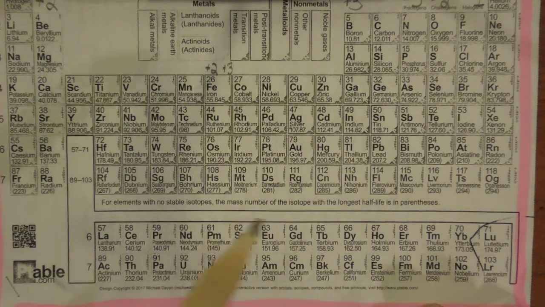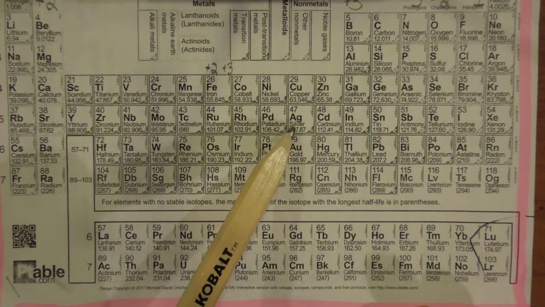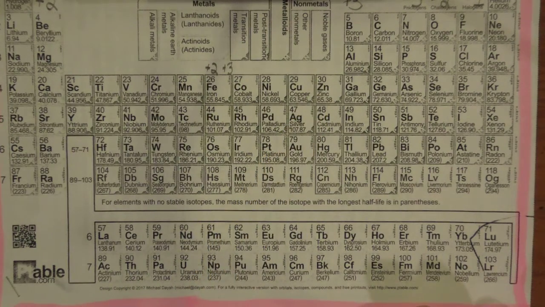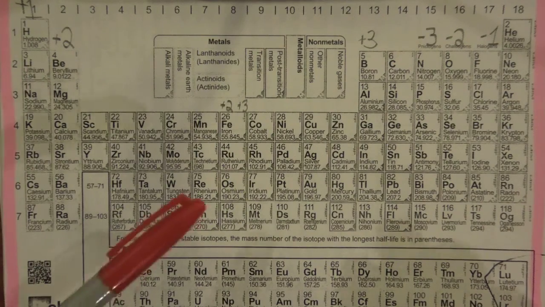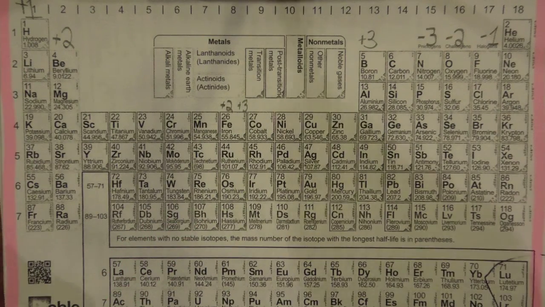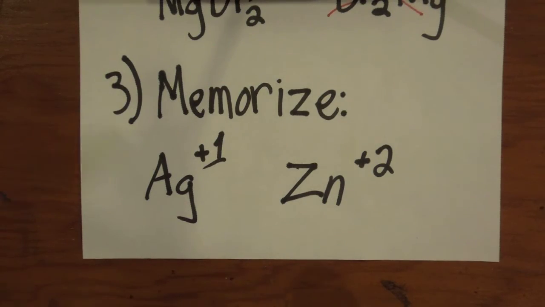But silver and zinc are kind of an exception to that rule, silver only ever having a charge of +1 as an ion, and zinc only ever having a charge of +2 as an ion. So that does define them as monovalent metals, and they don't fall in the periodic table in the same place as many of the other monovalent metal ions. So, as a chemistry student, it really will be very helpful for you to commit those 2 ion charges to memory. Silver having a +1 and zinc having a +2 charge.